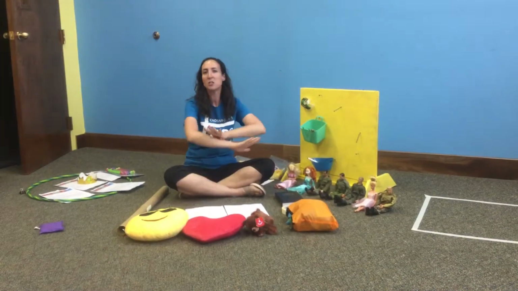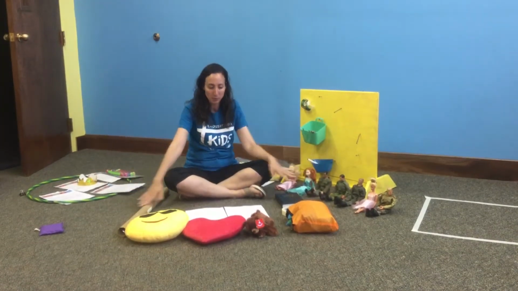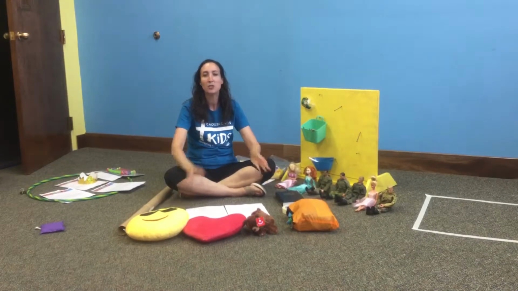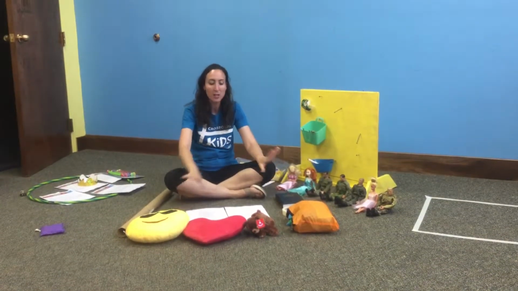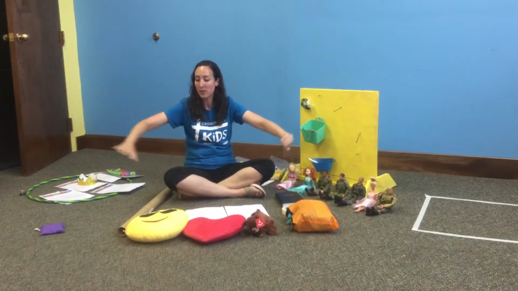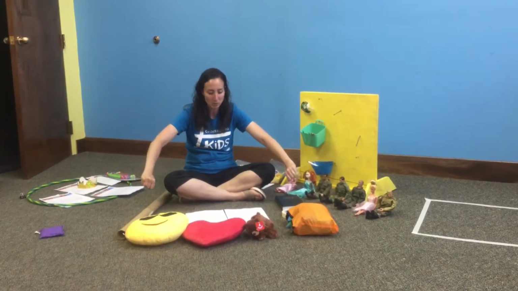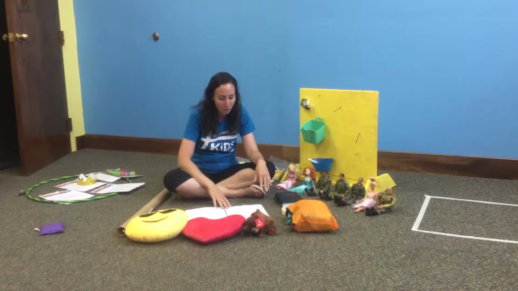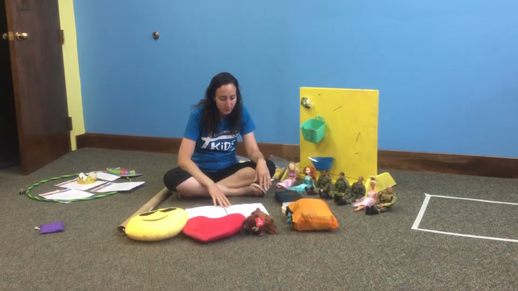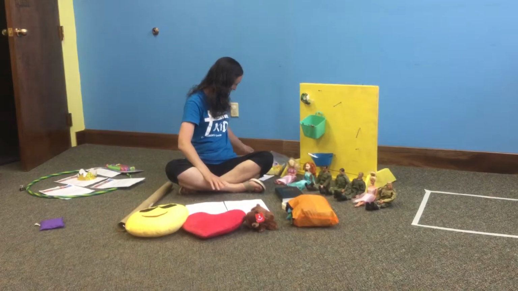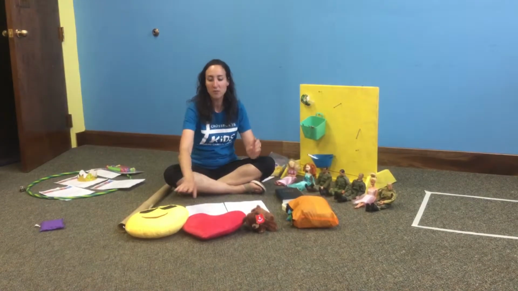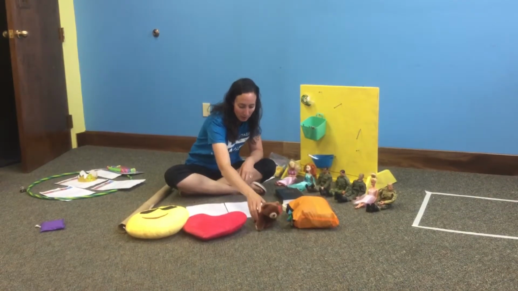So what we're going to do is we're going to spread the parachute out on the floor so it's nice and open. The kids are going to get around that parachute. Depending on how many kids you have, they can hold one handle, or they can spread their hands out and hold 2 of the handles. Each of these goes with a fruit of the Spirit.